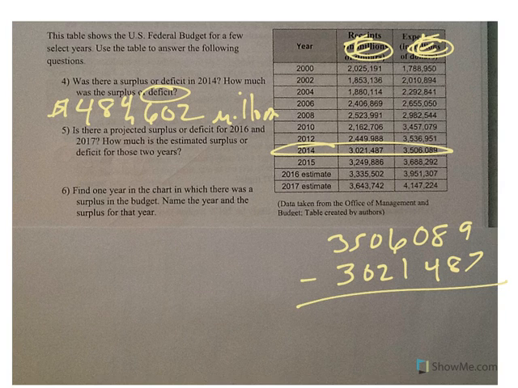And number 5, is there a projected surplus or deficit for 16 and 17? And estimate how much. Well, 16 and 17 are down here. You can see for both of these, the expenses are more. So for both of them, we expect a deficit. And how much? Well, for each one, you would subtract, right? Biggest number minus the smallest.